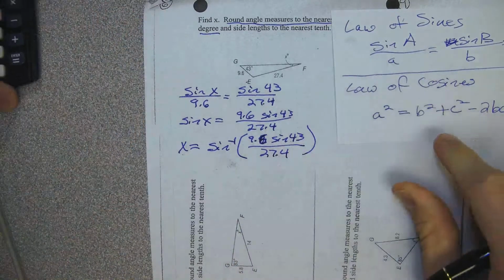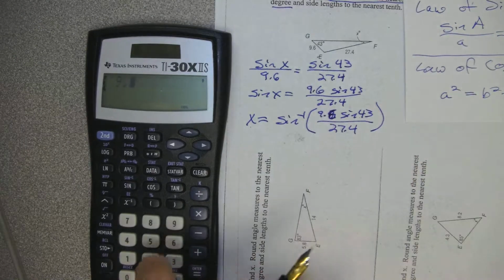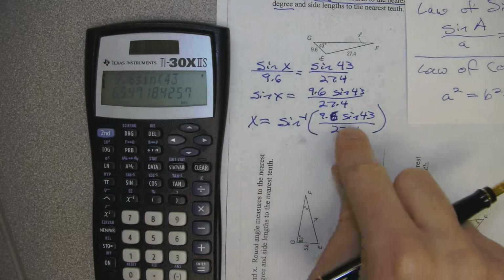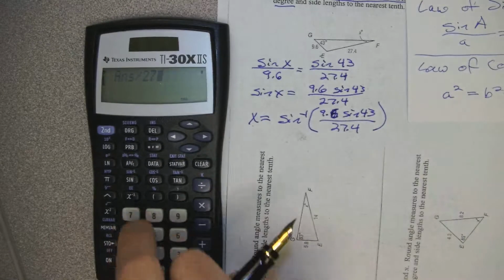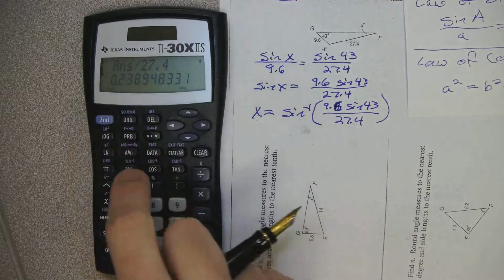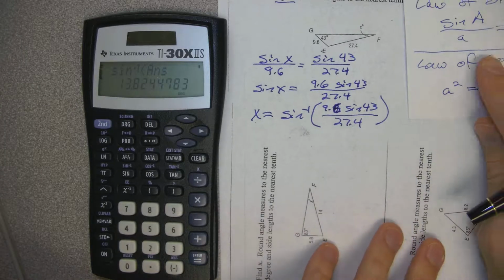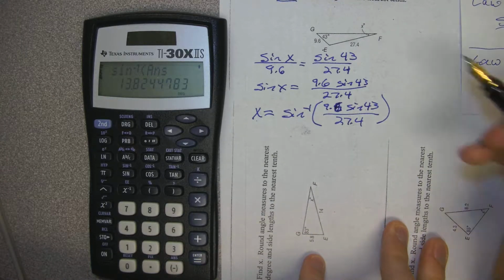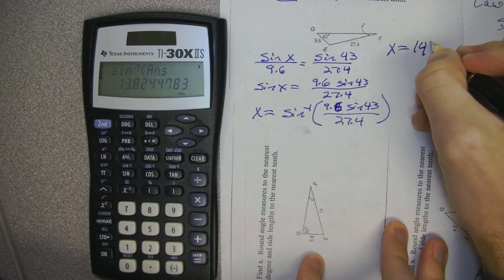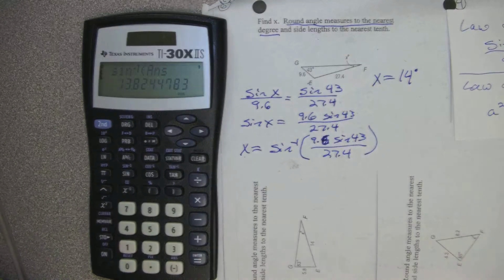Now, entering this into the calculator, let's talk about it. First thing you want to do, again, is the numerator. So 9.6 sine 43, hit enter. Immediately divide by 27.4, hit enter. Again, immediately we're going to hit second, inverse sine, second, answer. That way we keep everything together, no rounding as we go. And ultimately, we're rounding to the nearest degree, so we'll call x 14 degrees, because that's what we were told to do.